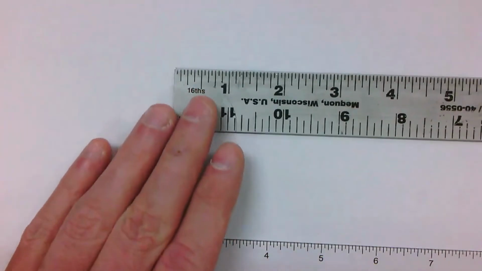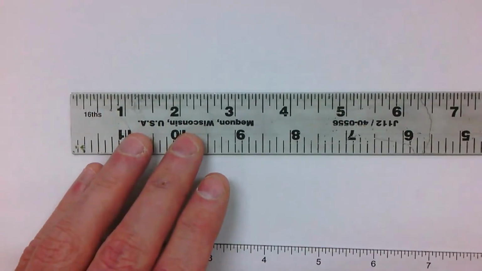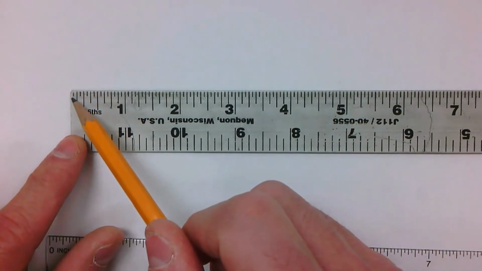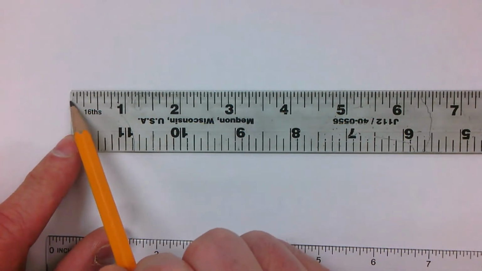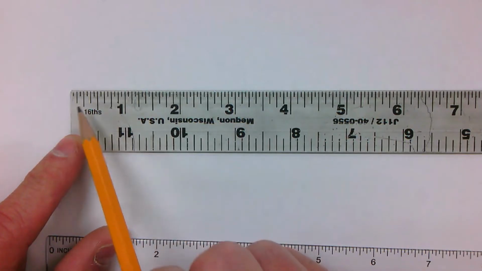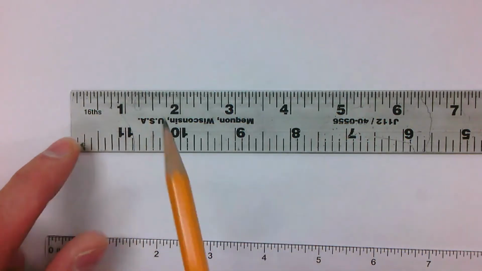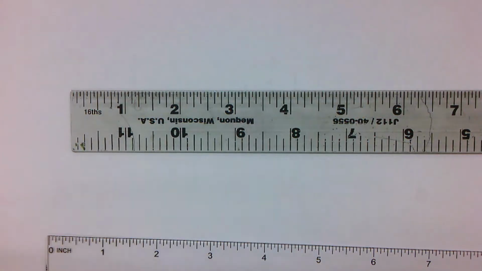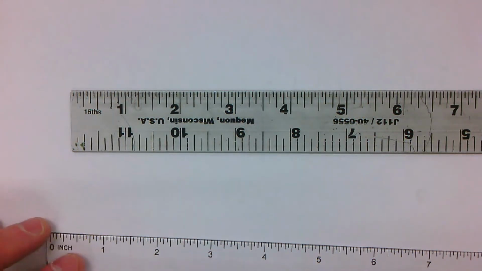And then finally, the smallest marks that you're typically going to see on a ruler are going to be sixteenths. So you see this little tiny one here, that's 1/16. This would be 3/16. This would be 5/16. So it's important to know that. It helps you so that when you're measuring, you know what fractions you should be looking for.